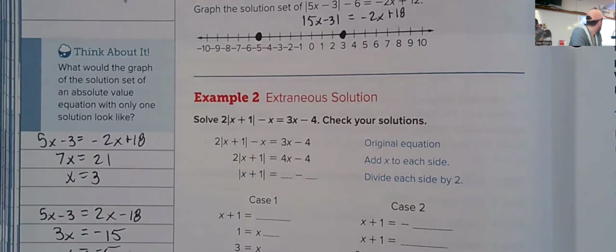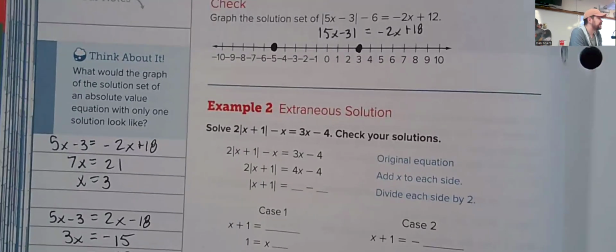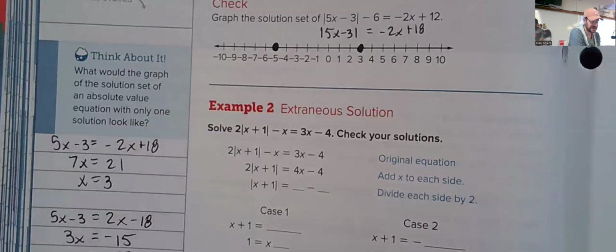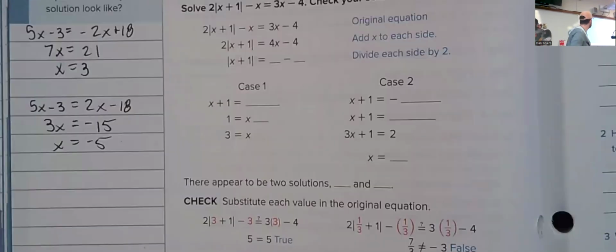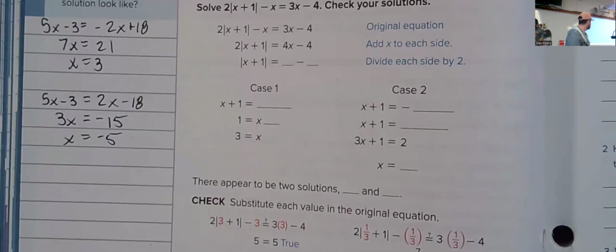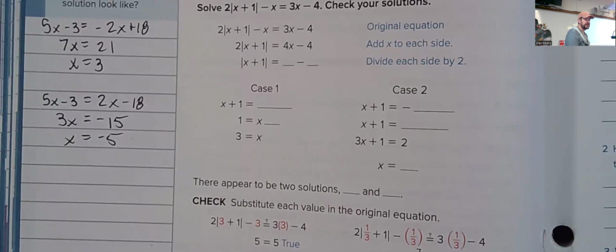All right. You don't have to show that check step, but use a calculator, mental math, whatever, just to make sure that it actually works, because sometimes both answers don't work all the time. So let's take a look at when that happens. Unless we have a question before we move on to example 2. Any questions?